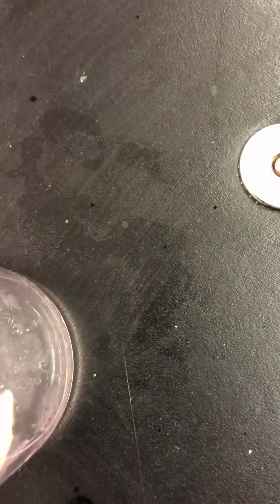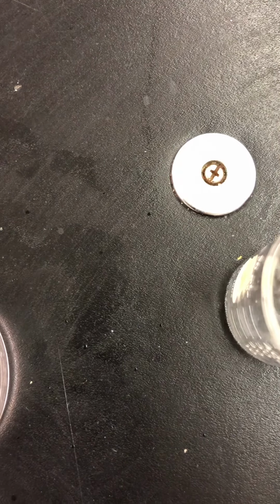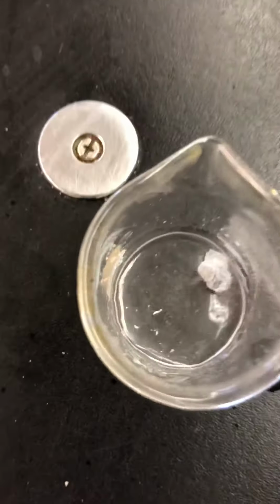Finally solid 5. So I'm going to put solid 5 into a beaker. I'm just going to drop one piece in. And I'm going to add some water. And I'd like you to watch.